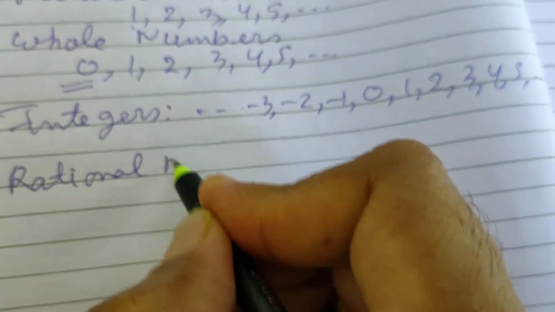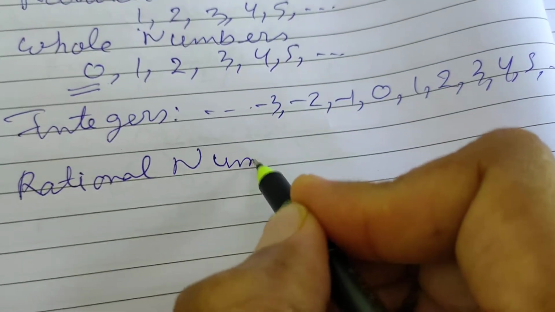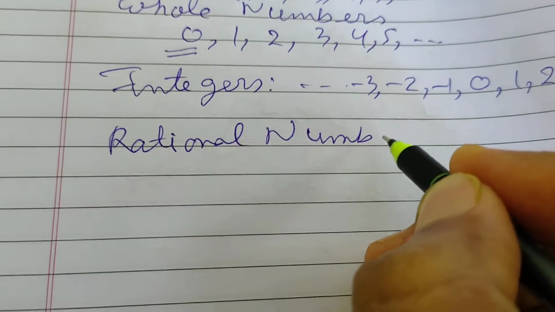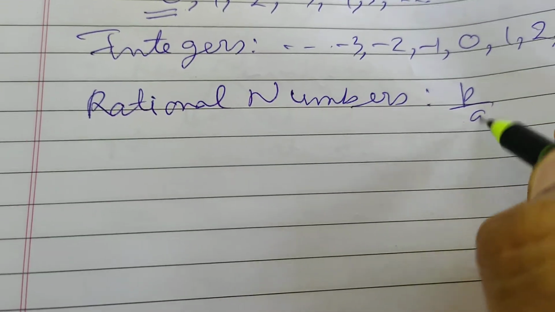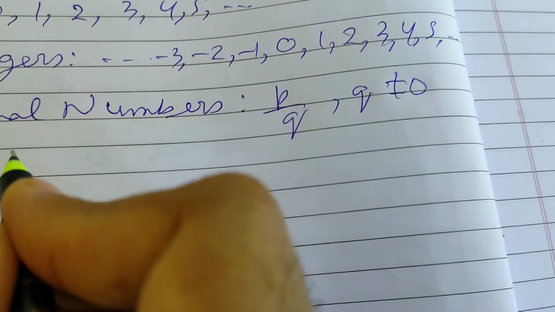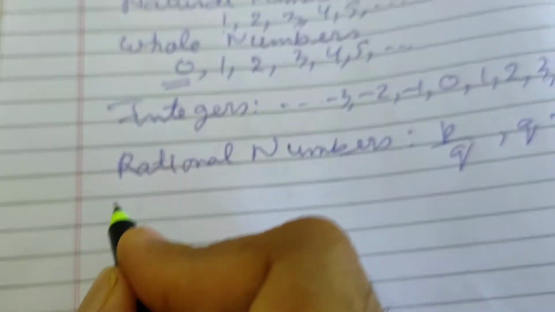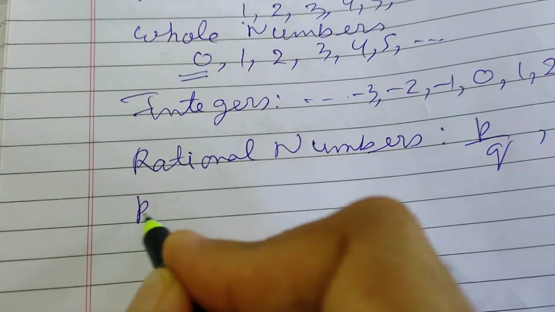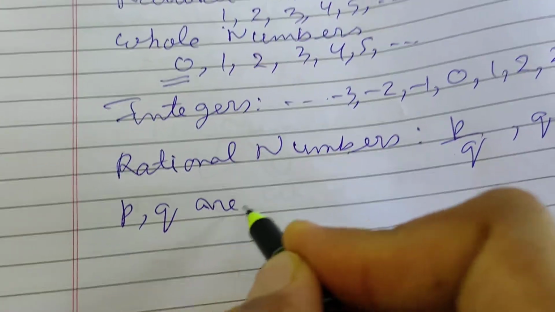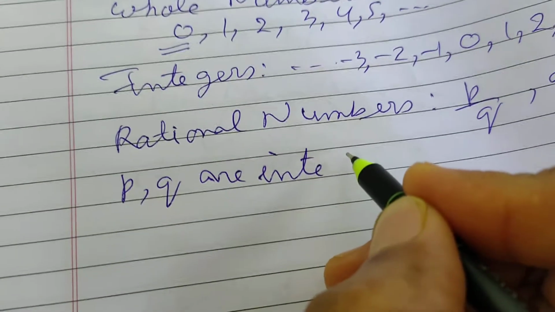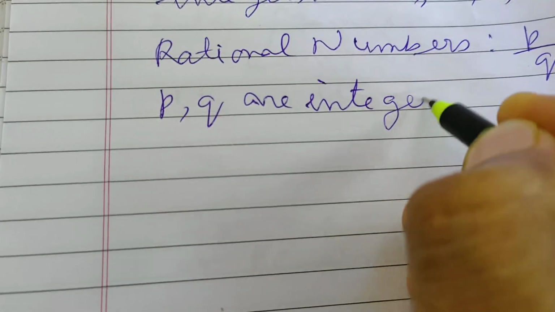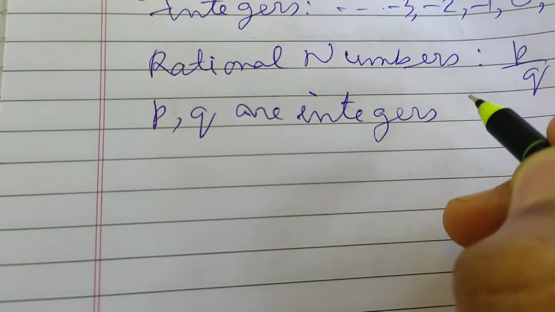Rational numbers. Numbers in the form of p by q, q is not equal to 0, and p, q are integers.